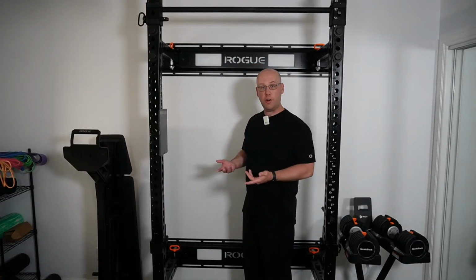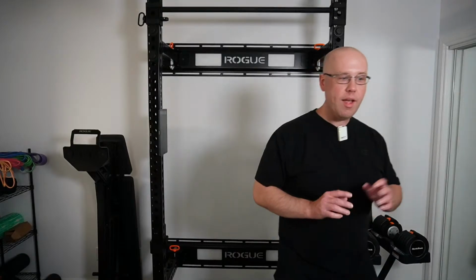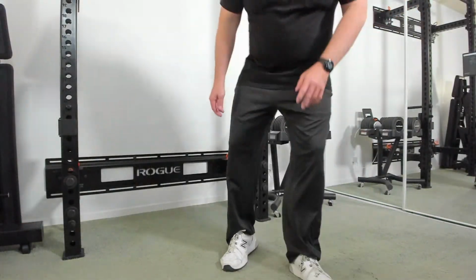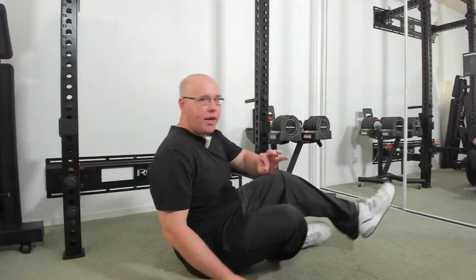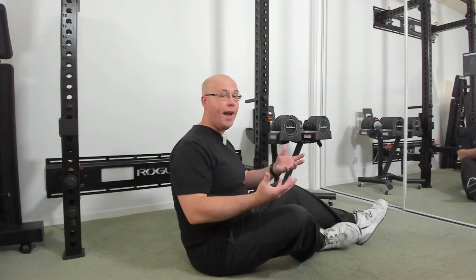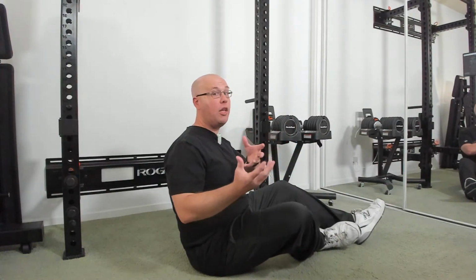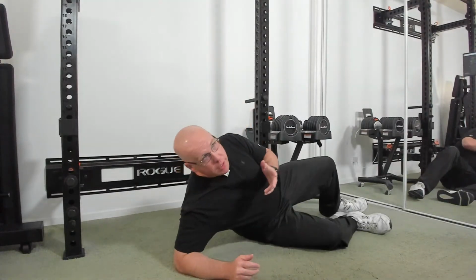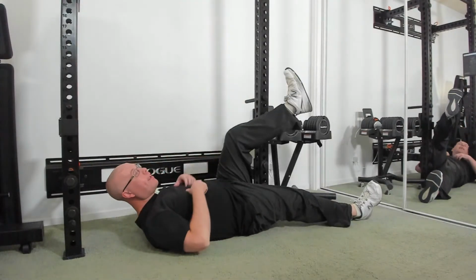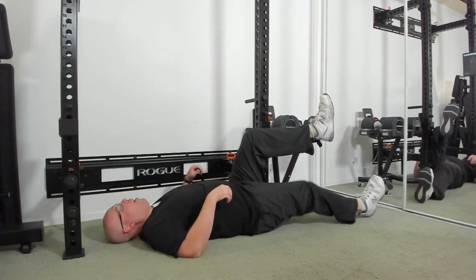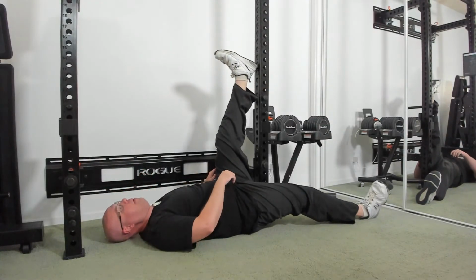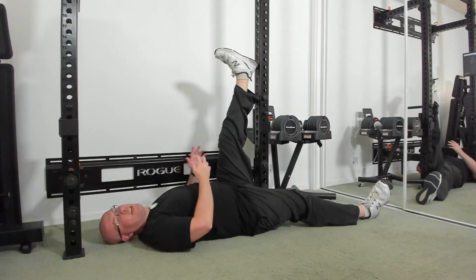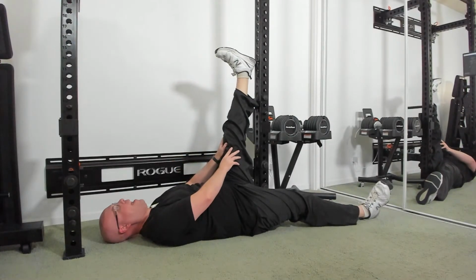What we're going to do first is try a quick hamstring stretch, because I want you to try it and see how much flexibility you can gain from this. We're going to try hamstrings first. Lie down on your back. Bring your leg up to the front and straighten your knee as much as you can.